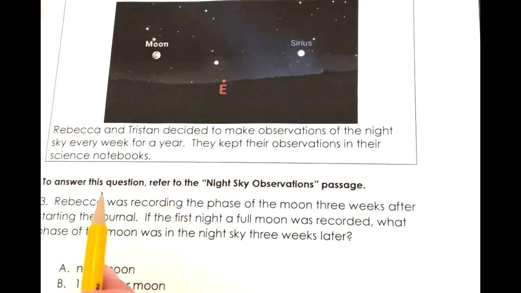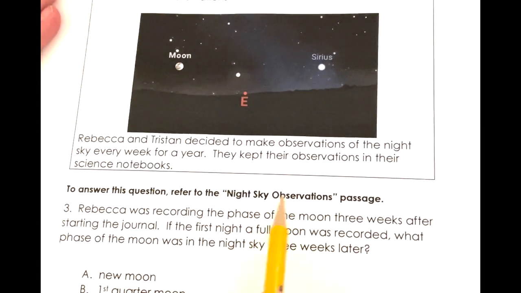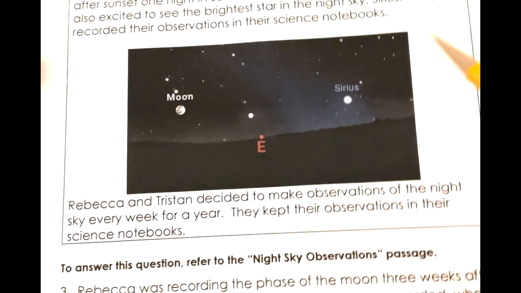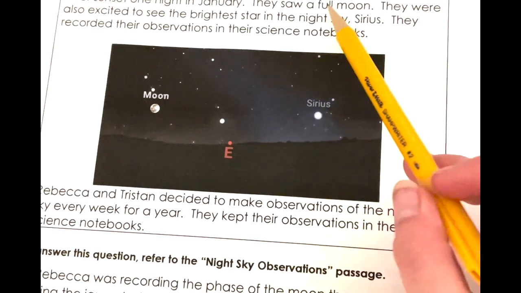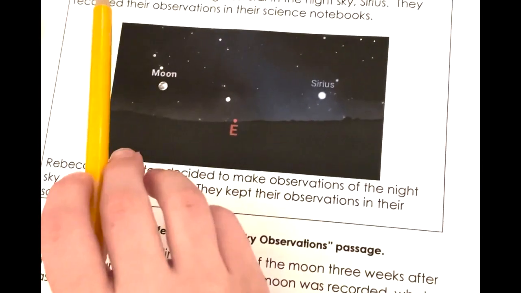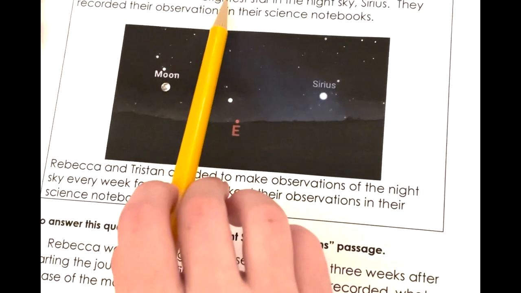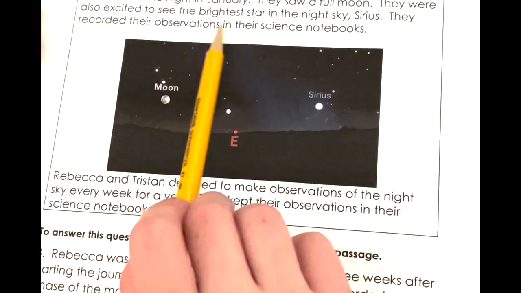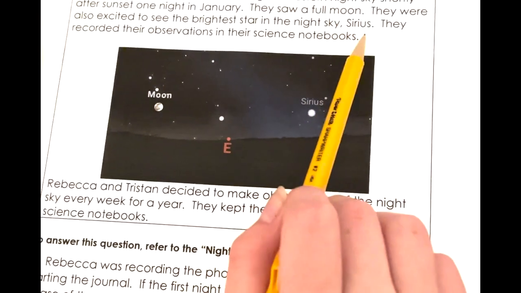To answer this question, refer to the night sky observation passage, which means I should read this. Rebecca and Tristan were observing the eastern night sky. Shortly after the sunset one night in January, they saw a full moon. They were also excited to see the brightest star in the night sky, Sirius.